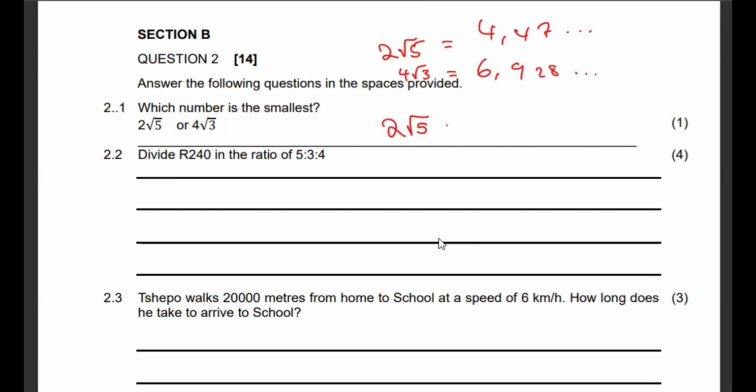And then divide 240 in the ratio of this. So step number 1, we need to get the total ratio.